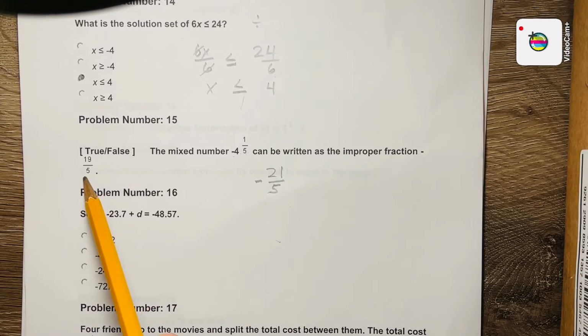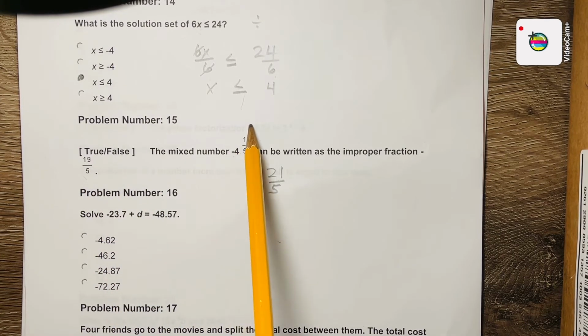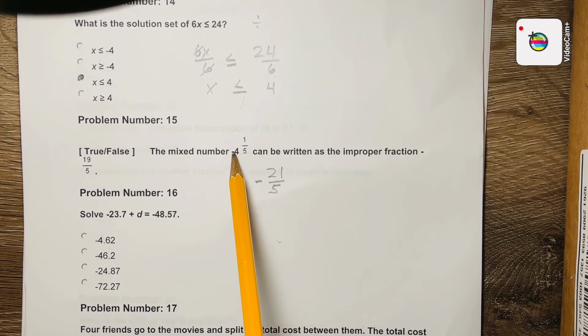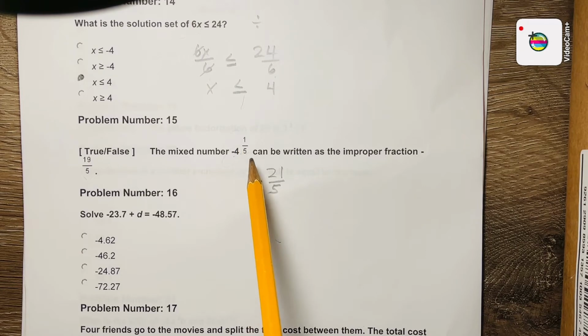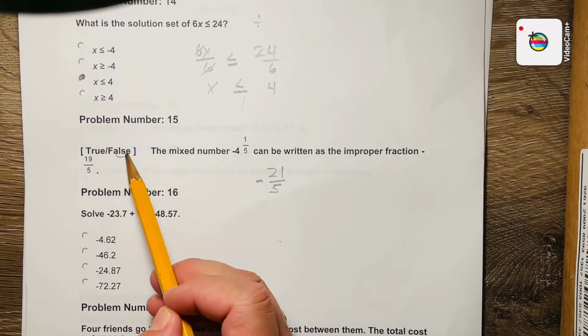So this is false. It looks like they involve the negative sign while converting. You don't want to do that. You just want to add positives and multiply positives. And then you just drop the negative sign for your improper fraction. So this is false.